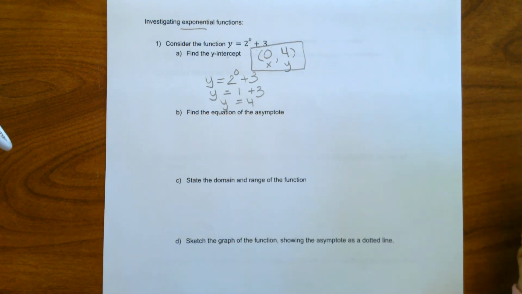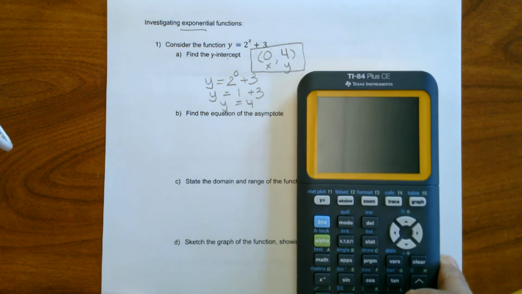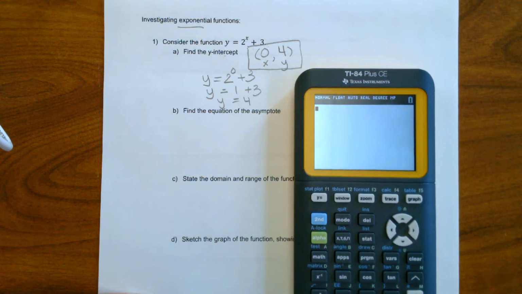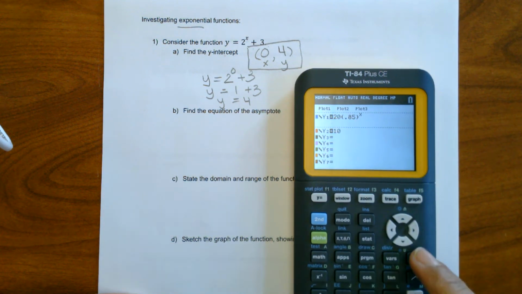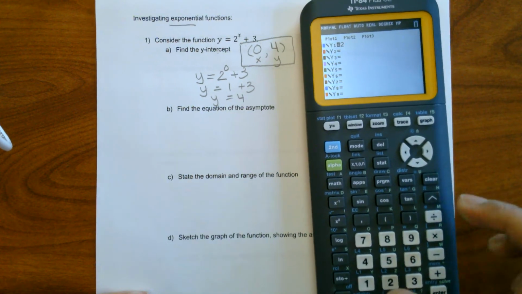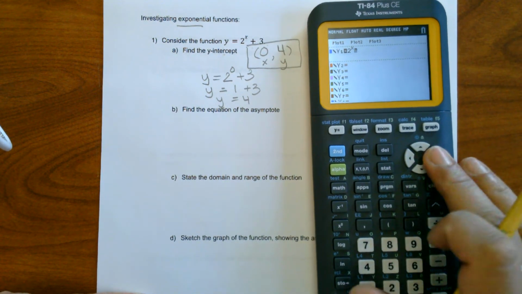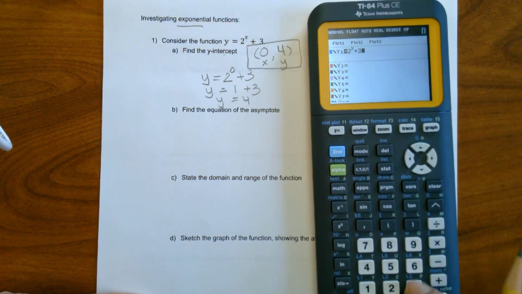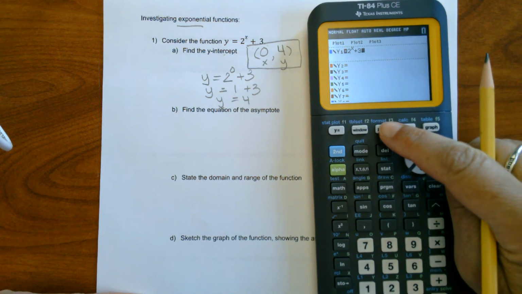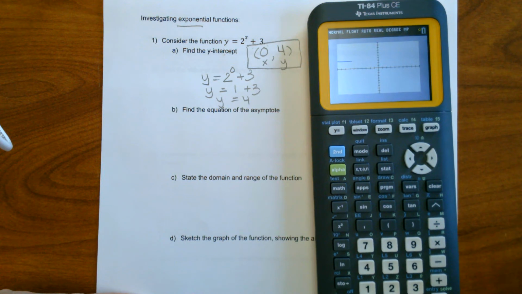Okay. Next, the equation of the asymptote. I actually want to graph this to show you what the asymptote is. So I'm going to turn my calculator on. Clear this, clear that. Okay, y equals 2. Remember, the exponents button is right above the division symbol. It is right here. Raised to the, here's your x. Get out of the exponent spot, plus 3.